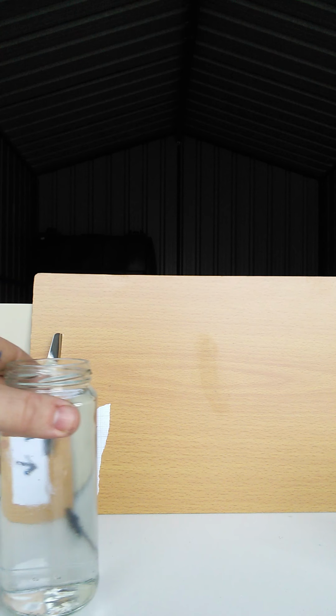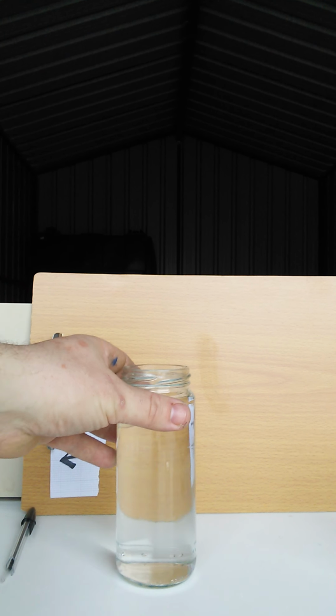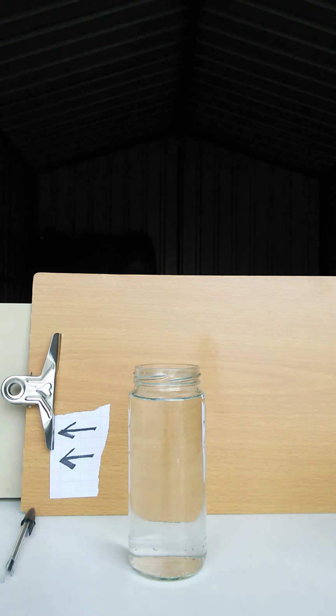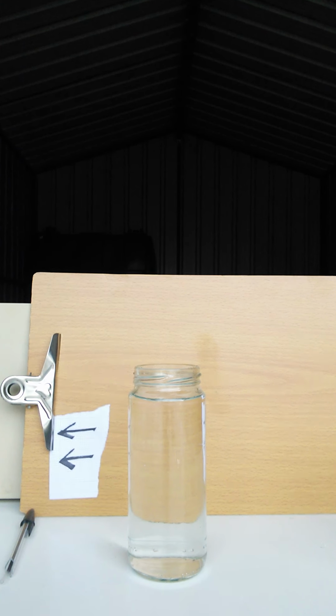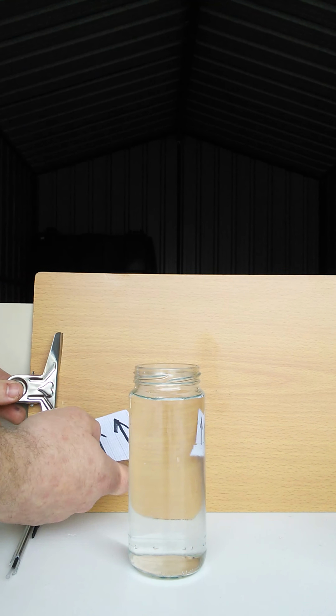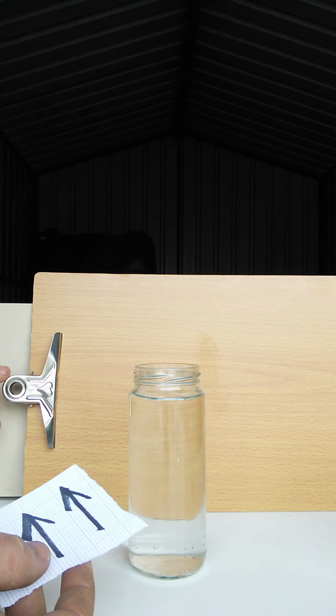If I take away the piece of paper, I can leave the jar there beside it so you can see there's no magic water in it, lads. I can drink it in a minute if you want. There you go. I didn't change them around or anything. This is still the same piece of paper. Okay.